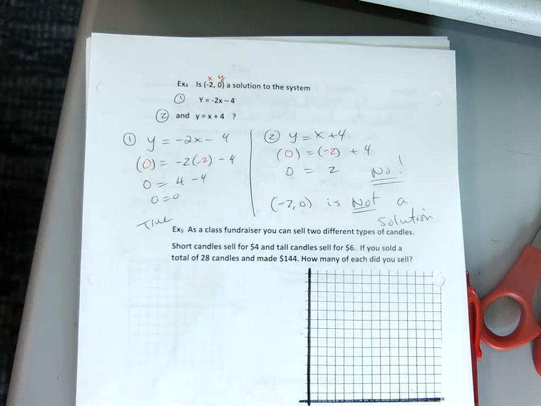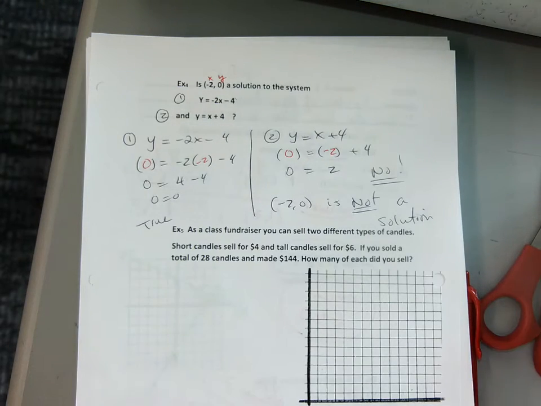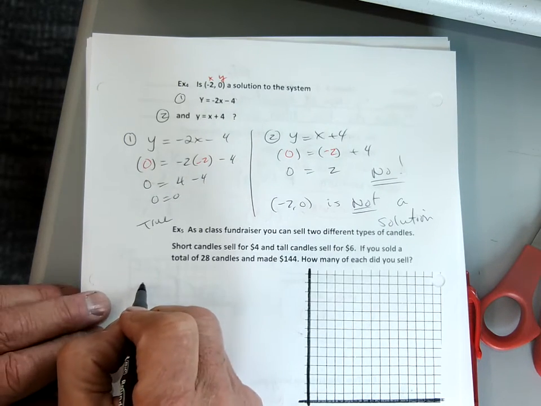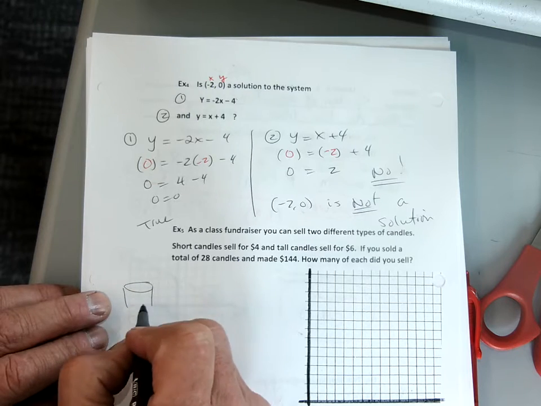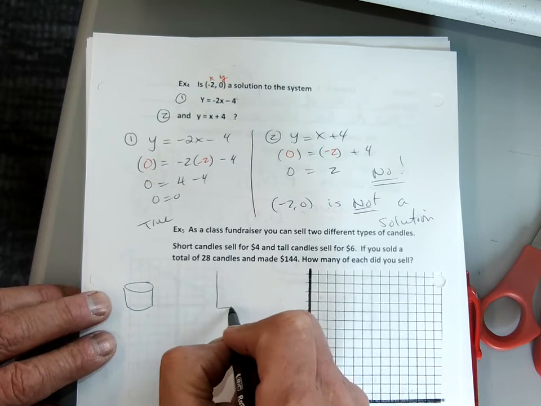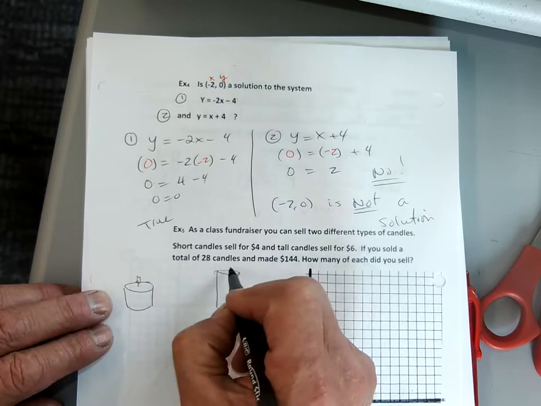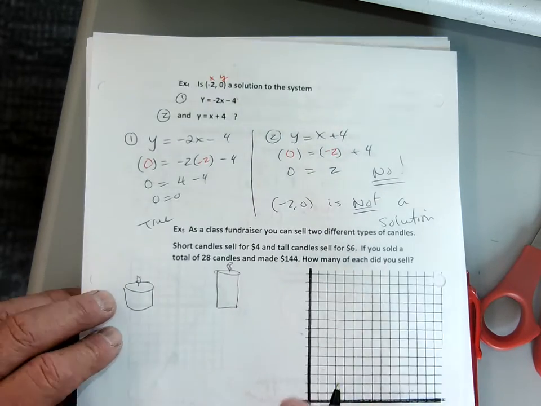Example number 5. Alright. Wow, words. As a class fundraiser, you can sell 2 different types of candles. All right, well, short candles and tall candles. So I'm just going to draw a picture. Here's my short candles. I like pictures. Always helps me. Here's my tall candles. No, I'm not an artist.